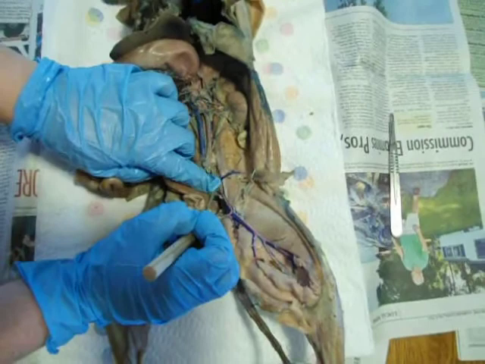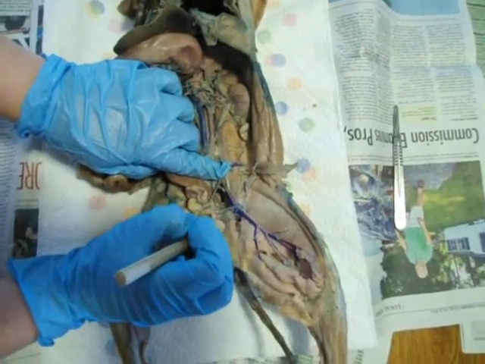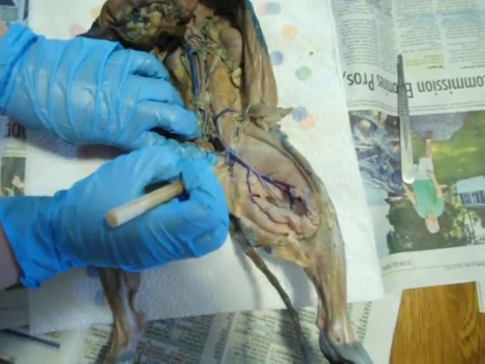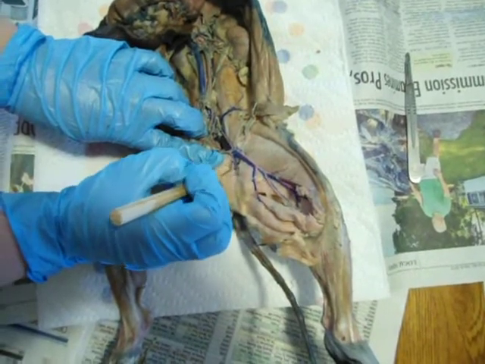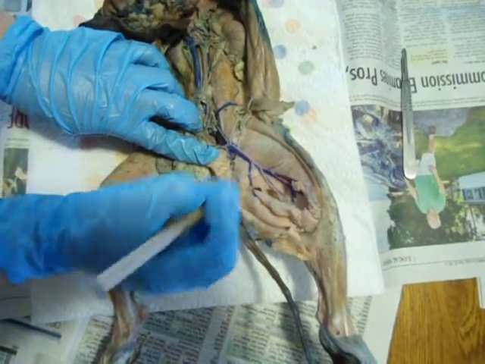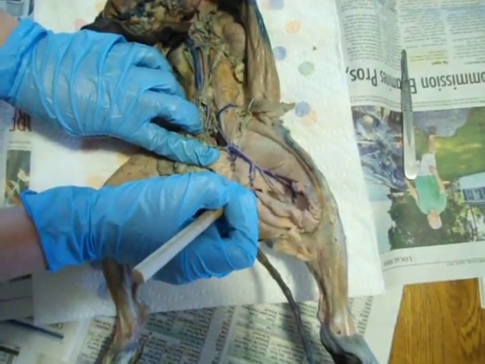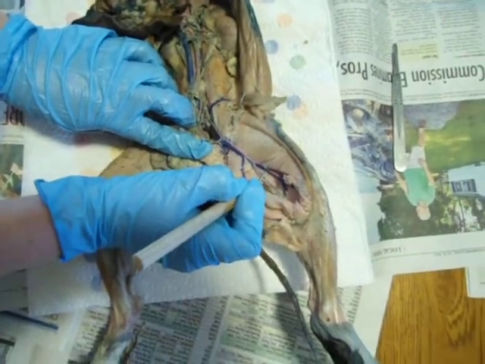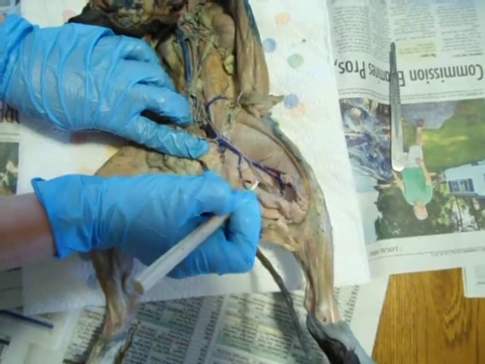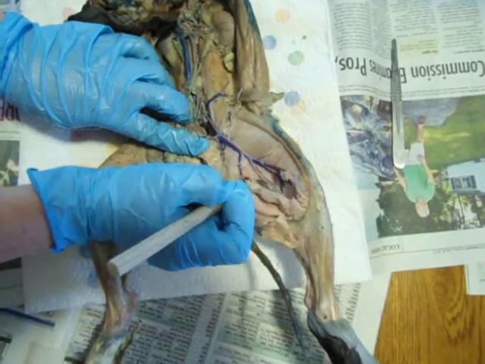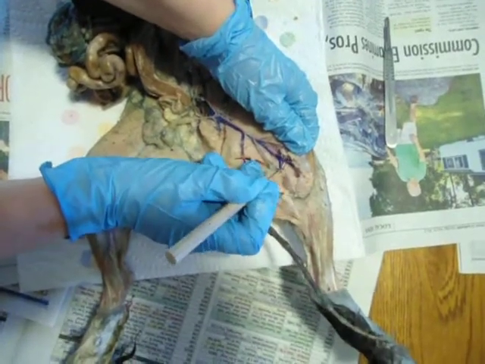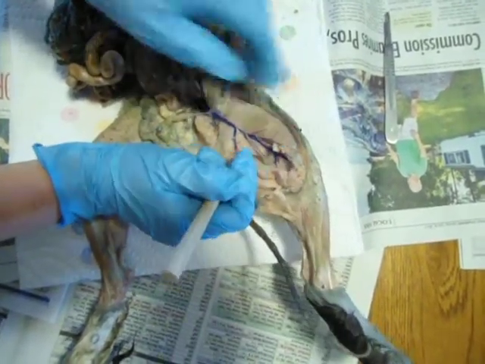It then goes down to the common iliac vein right here, where it goes into the external iliac vein and the internal iliac vein. The external iliac vein then breaks off to the deep femoral vein and the femoral vein, and the femoral vein then breaks off into the popliteal vein and the great saphenous vein, and the popliteal vein again breaks off to the posterior tibial vein and the anterior tibial vein.